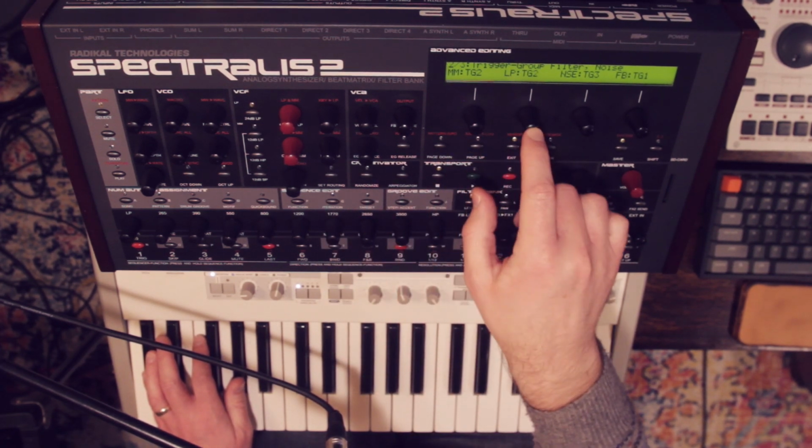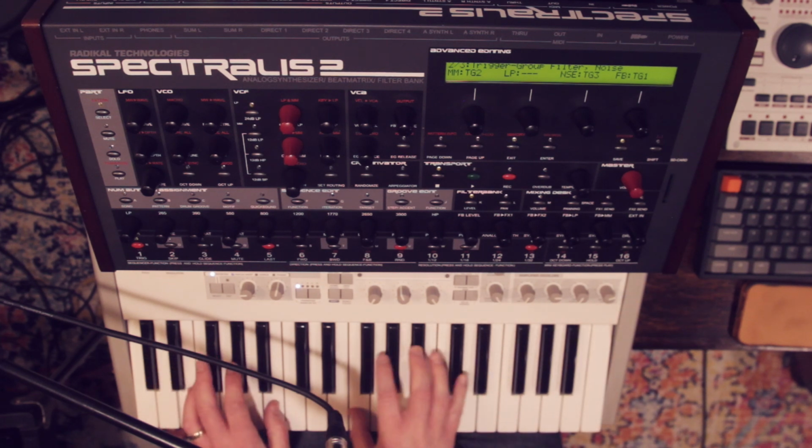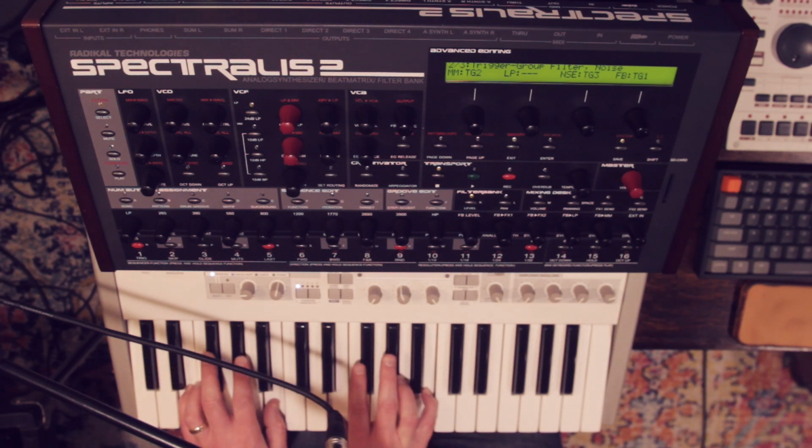Oh, I have the low pass filter going. I'm going to turn that off. I think that's what we were hearing.